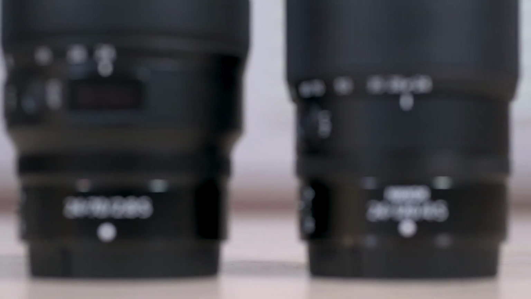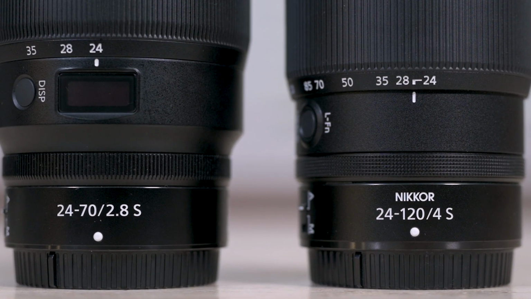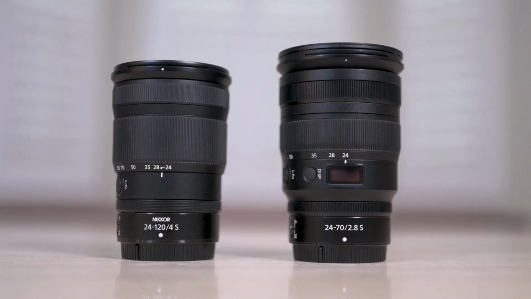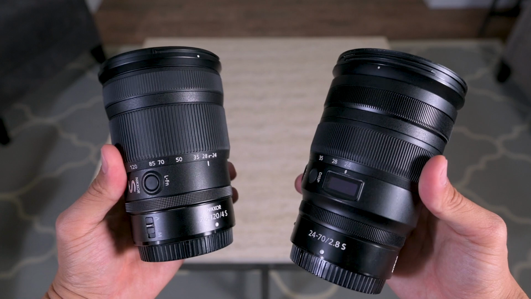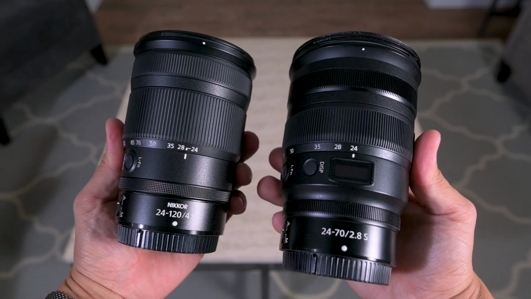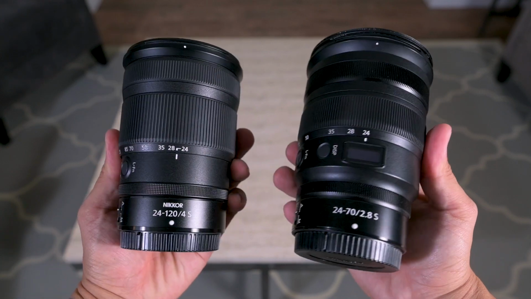If we take a look at both lenses, we can see that they're both built very well. Both lenses offer metal mounts and are built with plastic around it. This is nice to help keep the weight down and make the lenses lighter overall. However, I did find that the 24-70 is built a bit better than the 24-120, mainly because the plastics are a bit nicer and feel more premium. But when using either of these lenses, they feel pretty similar to each other, and you're not going to notice a big difference when you're out on the field.